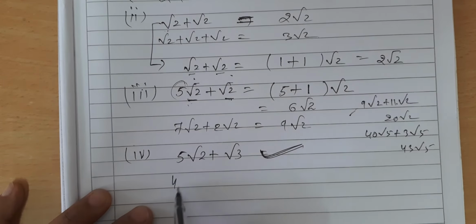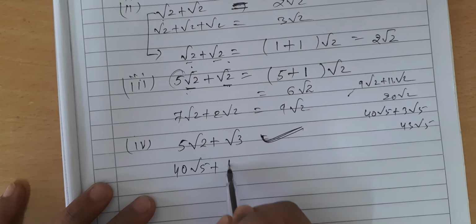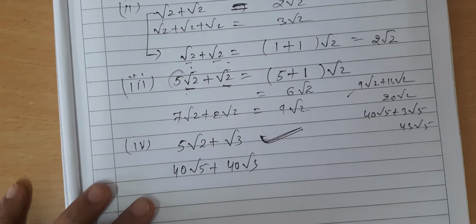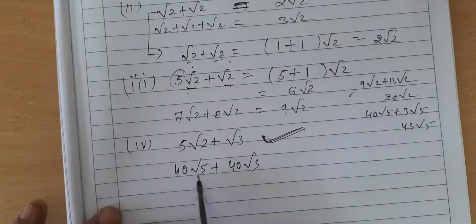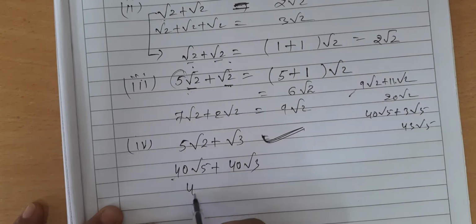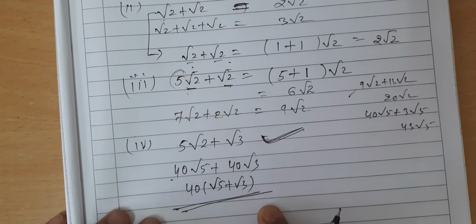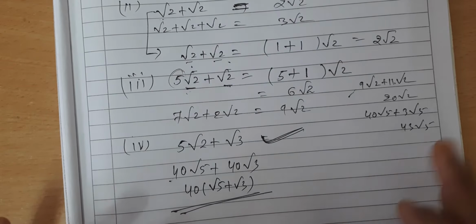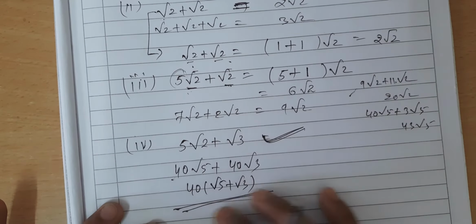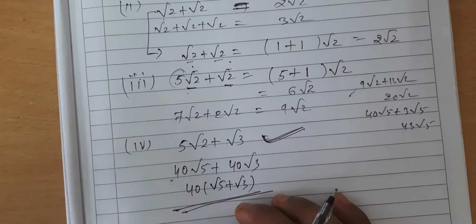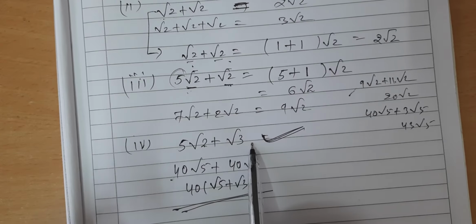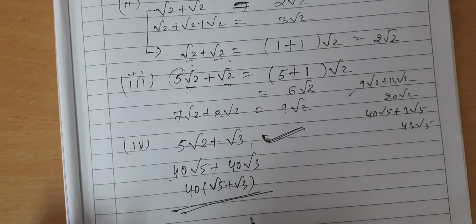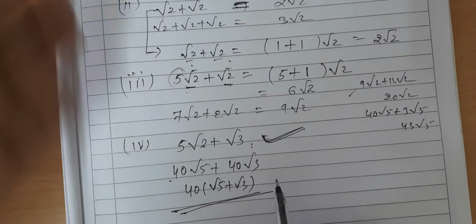But if we have 40 root 5 plus 40 root 3, then we cannot add. But what we can do here, since 40 is common, 40 is same, we can simply take 40 outside the bracket, and this is the answer only. So if the number within the root is same, we can add directly. If the number within the root is different, we cannot. So these are the ways by which we can add or subtract. It's the same thing.